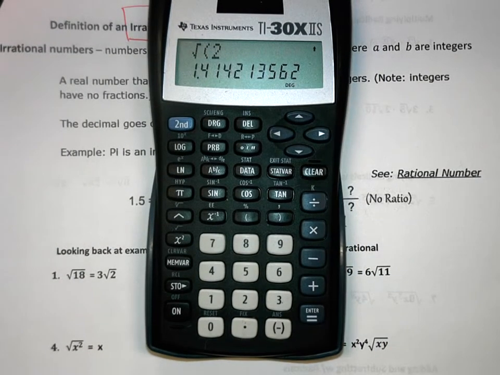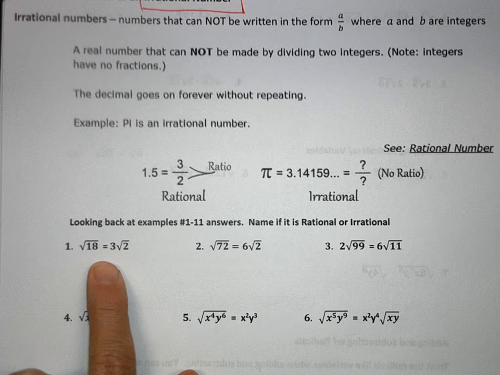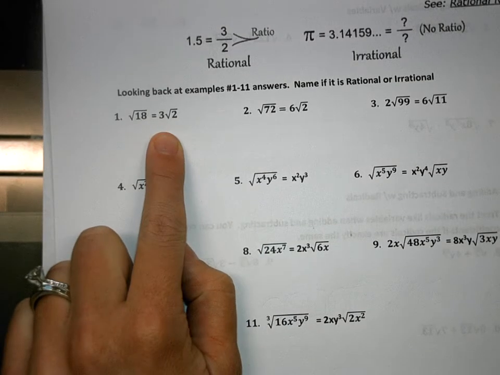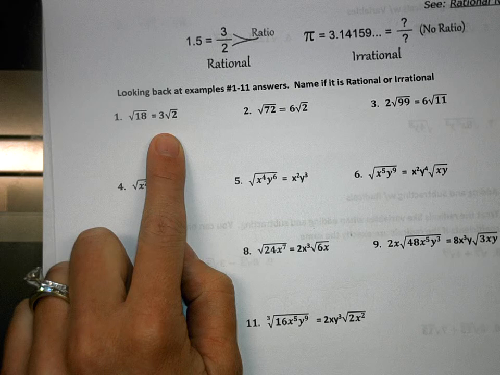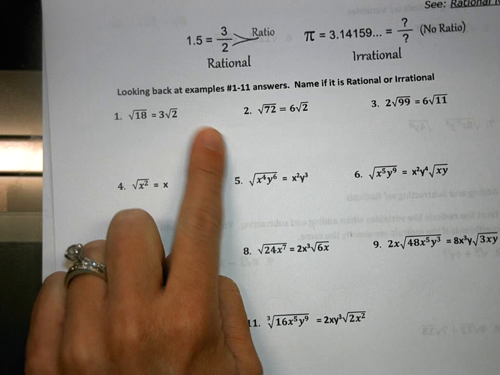Some square roots are rational because if I had the square root of 25, when you simplify it, the answer is 5. So that's a rational number. But if you have a problem like example 1, do you see how you still end up with a root in your answer? That is irrational. So if you have a root in your answer after you've simplified, that's irrational.